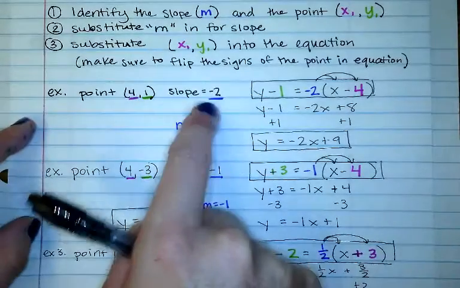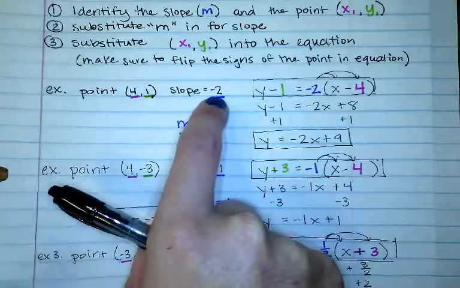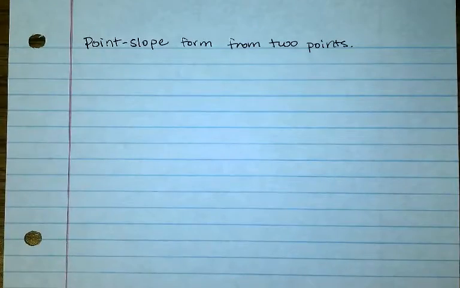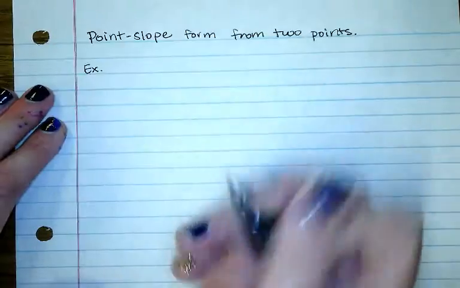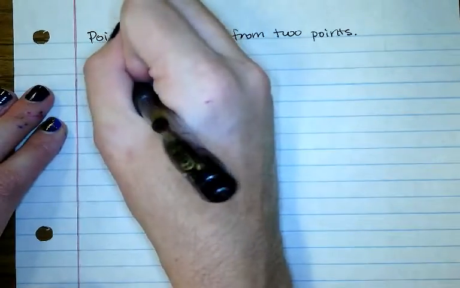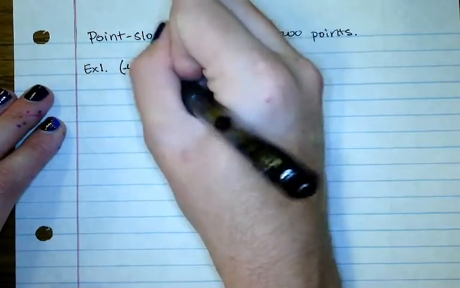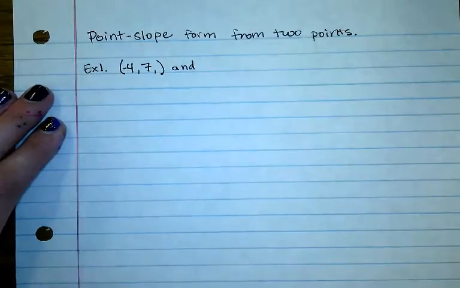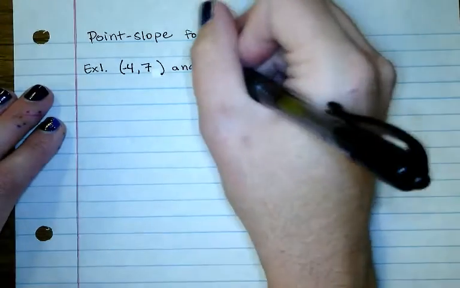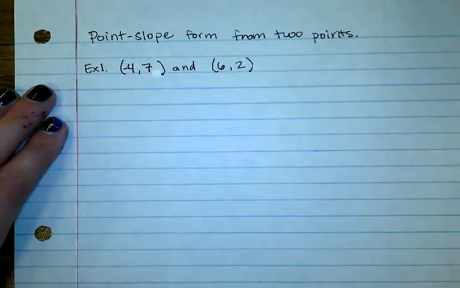In this case, my first example is we are going to be given 2 points, -4, 7, and 6, 2. Do we know the slope? No. We have 2 points, which is great, but we don't know the slope. Is there any way we can find the slope from 2 points?